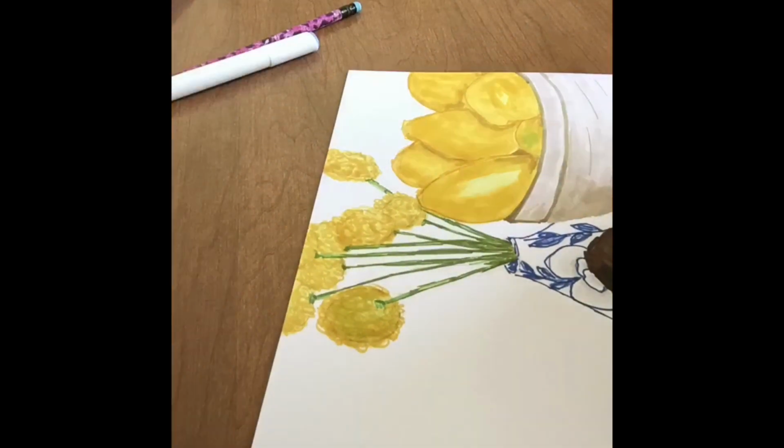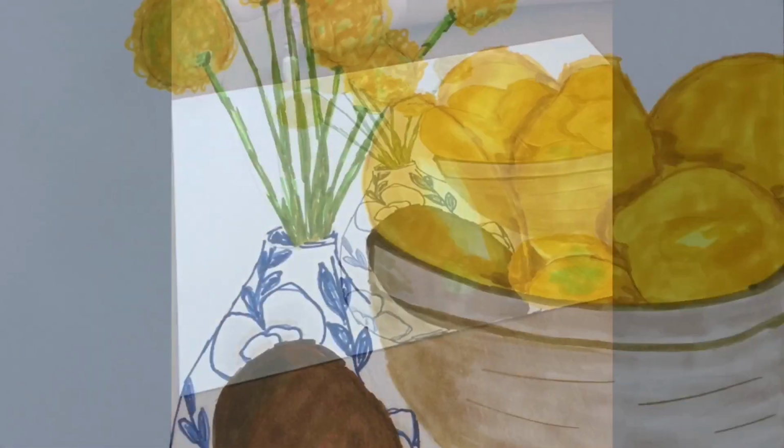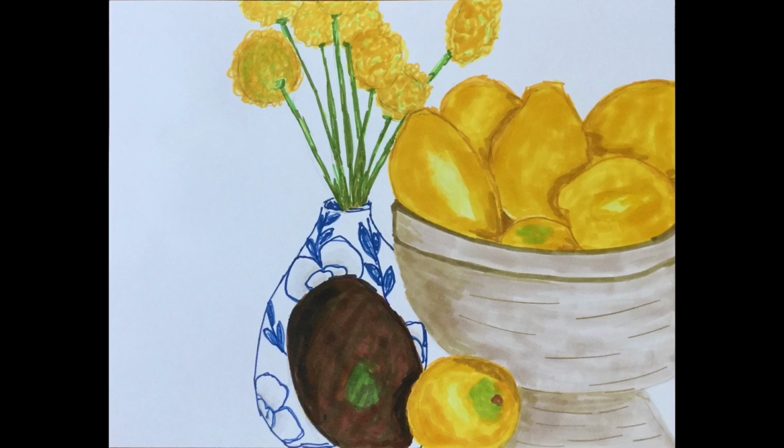I left the left side of my page white, I left my background white, and that was just how I did mine. You guys have fun, good luck.